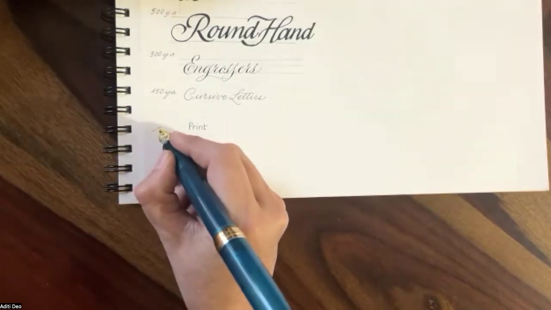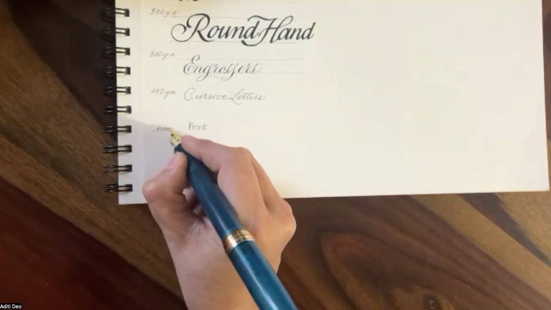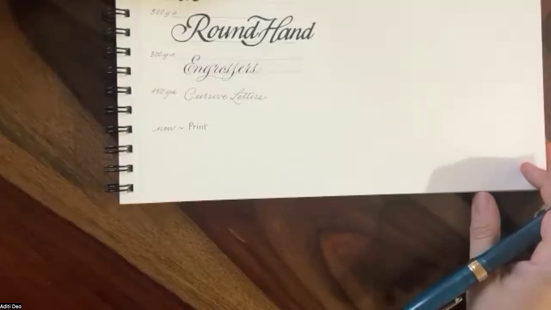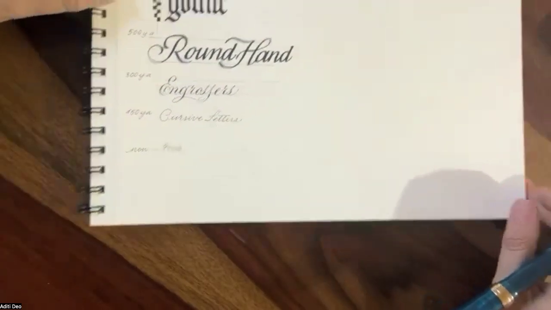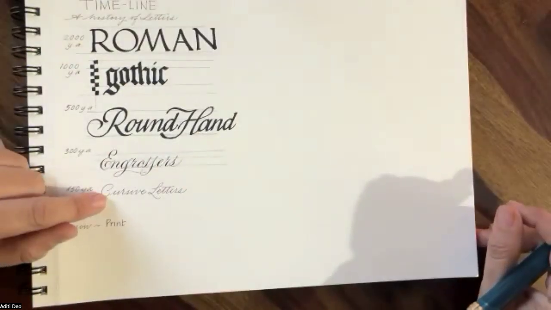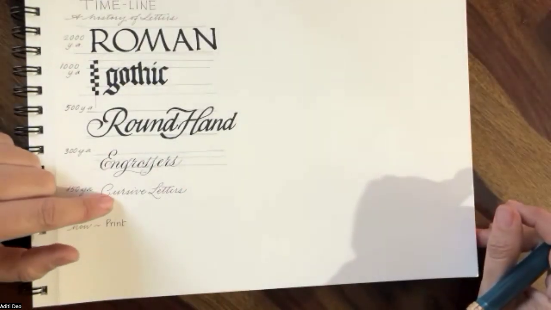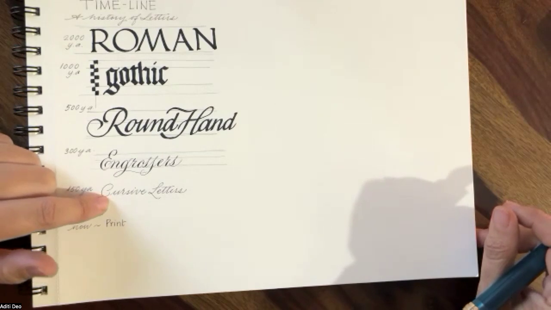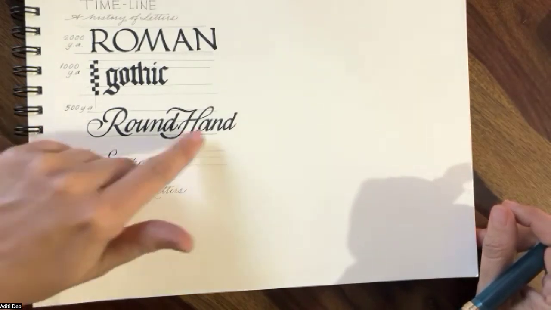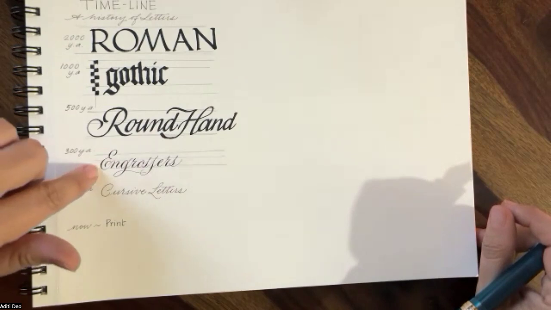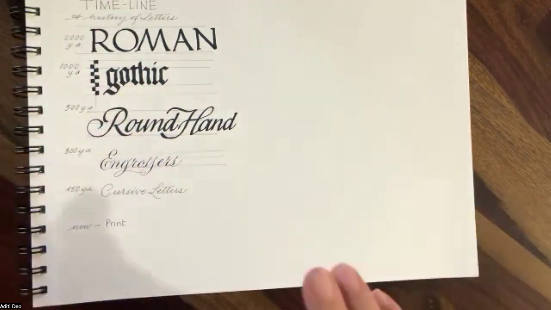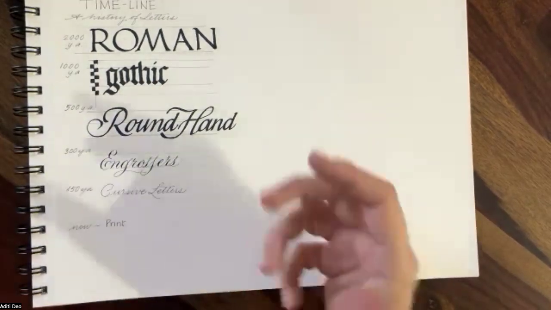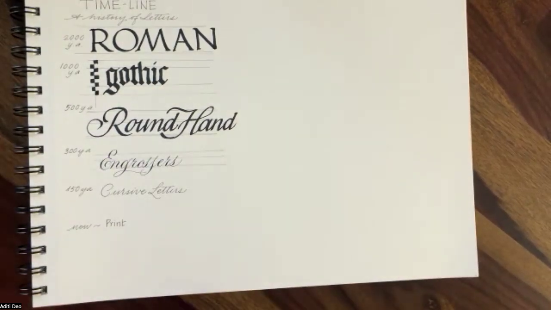But even this can be made into very beautiful writing, and it can also be converted to cursive. And once you're comfortable writing in cursive, then you can learn engrossers, and there's a whole family of scripts that you can learn like this, and then learn this, and then finally Roman. And then you'll be able to learn the more complicated letters.